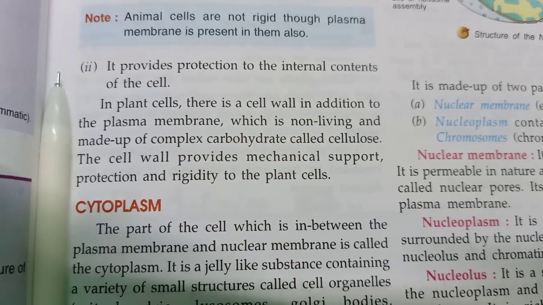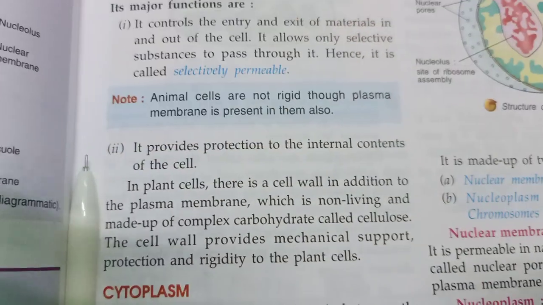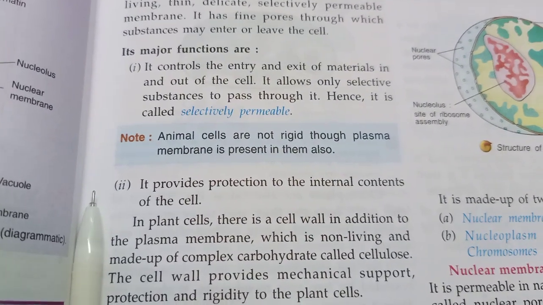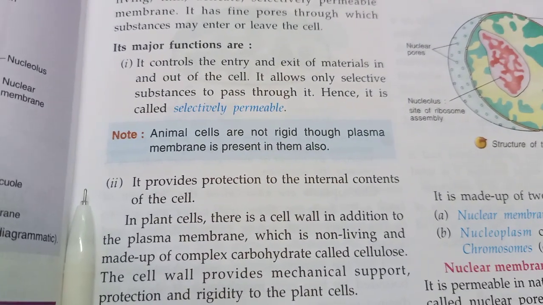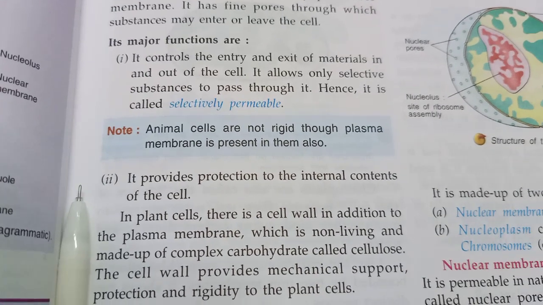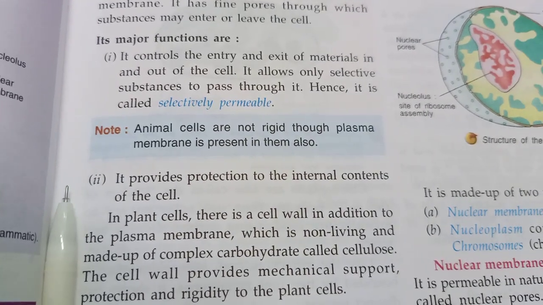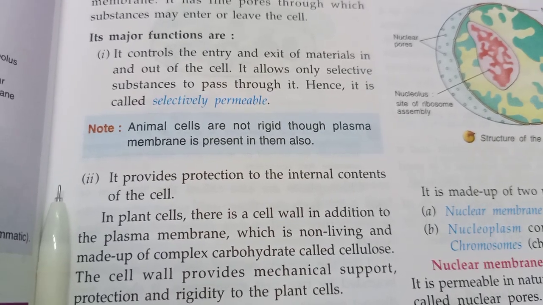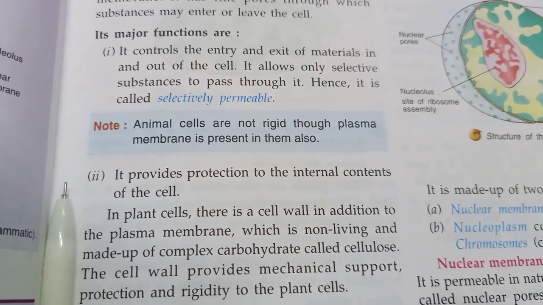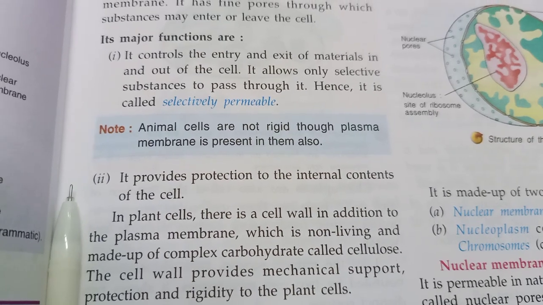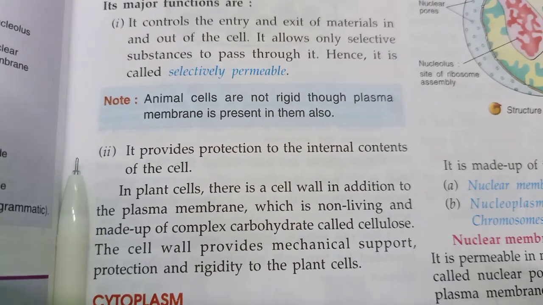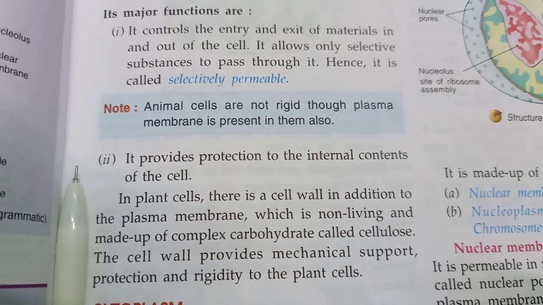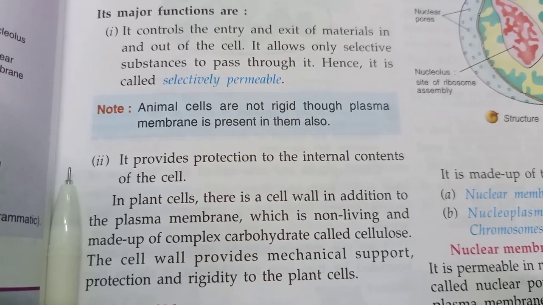Now what we have studied up till now is the cell membrane and the cell wall. Now the cell membrane, as I told you, controls the entry and exit of materials in and out of the cell, and it allows only a few substances to pass through it, and that is why it is known as a selectively permeable membrane. And the function of the cell wall is that it provides mechanical support, protection and rigidity to the plant cell.